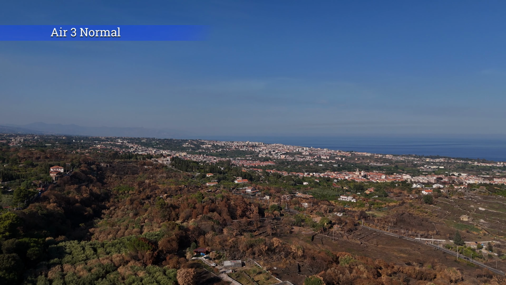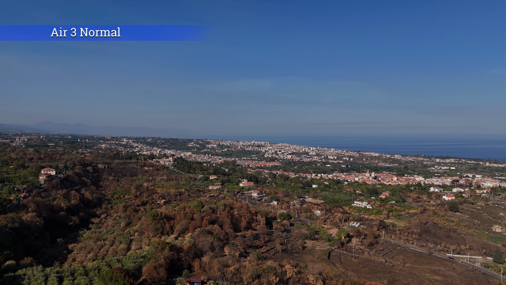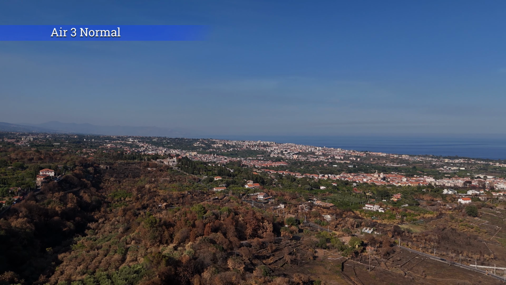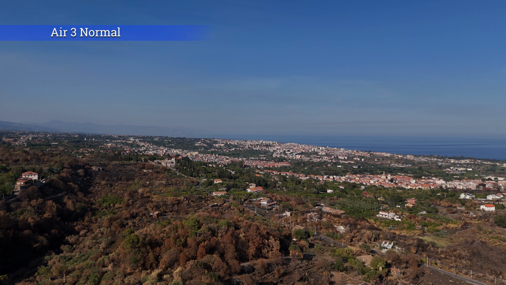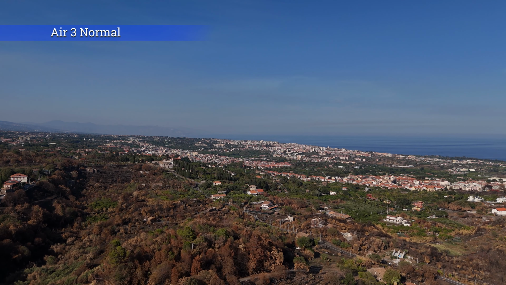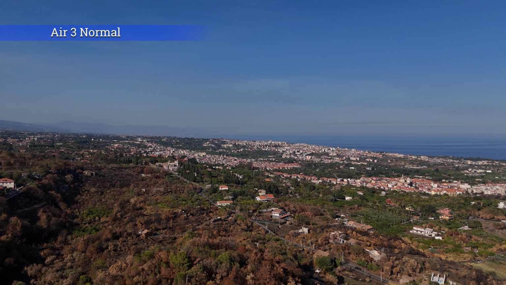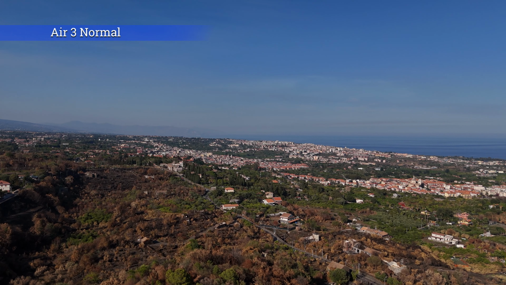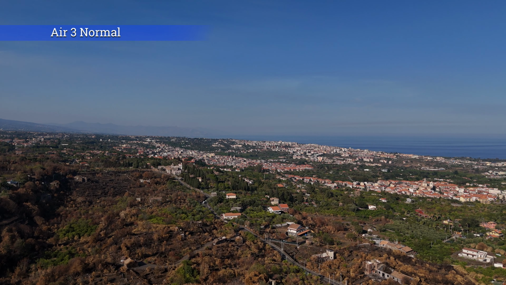Let's now compare the 8-bit normal video mode, the one meant to be used with little editing, or none at all. In the Air 3, normal mode is a thing of beauty. The colors are extremely rich and very organic, the detail is outstanding, and there is a good amount of info in the shadows. It doesn't need any editing to shine.